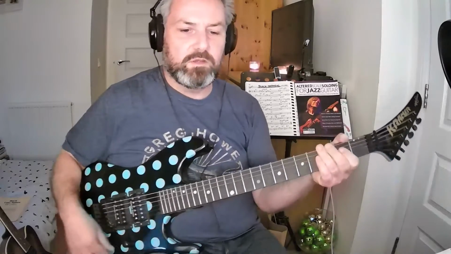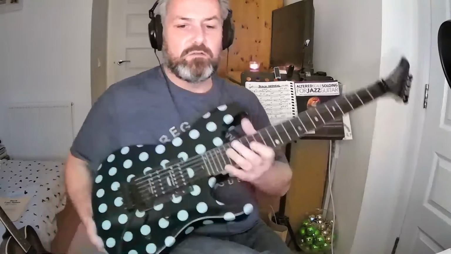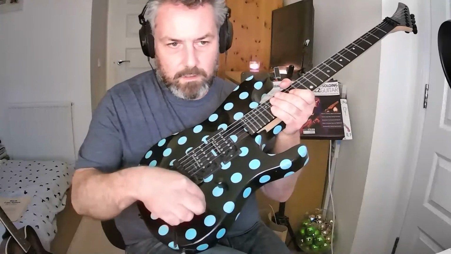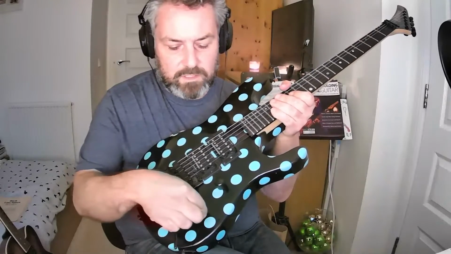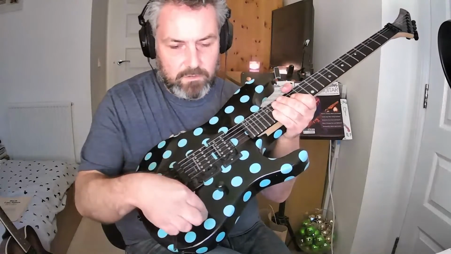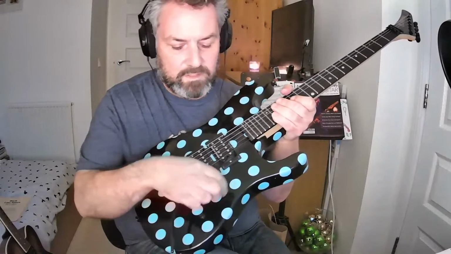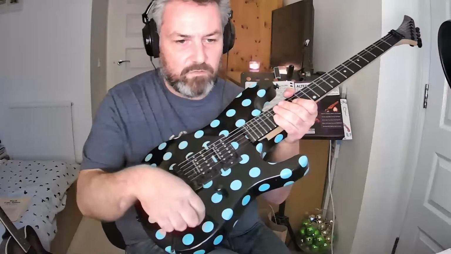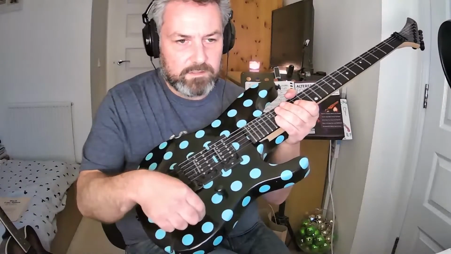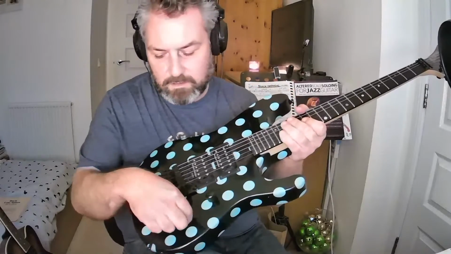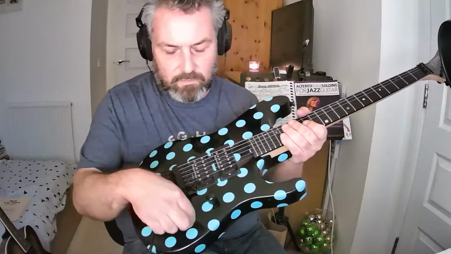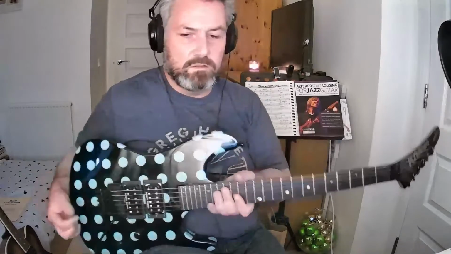I can't do the thing. On this Kramer, I have a little pickup selector, it's not a kill switch. Obviously, on a Les Paul, you can turn one of the pickups off and do the tick, tick, tick, tick, kind of Ace Frehley thing, which I was trying to do right there, and it didn't work. Never mind.